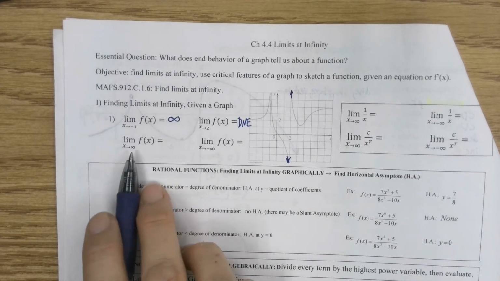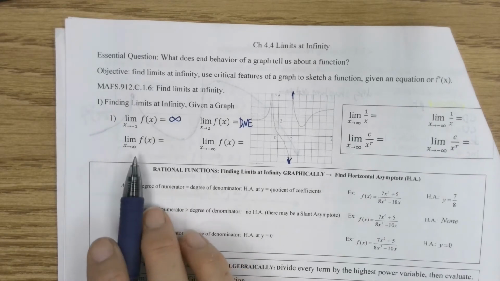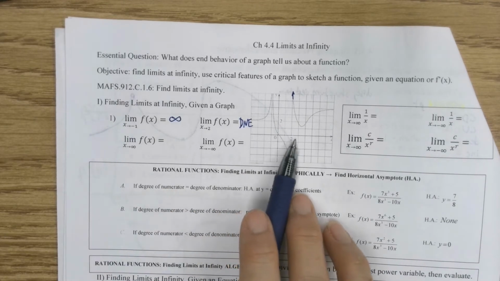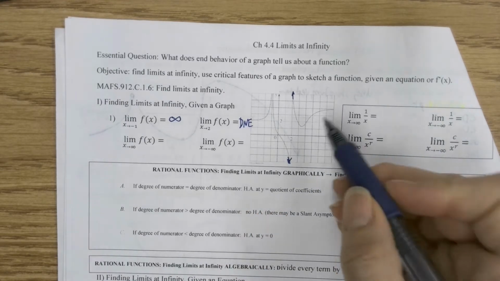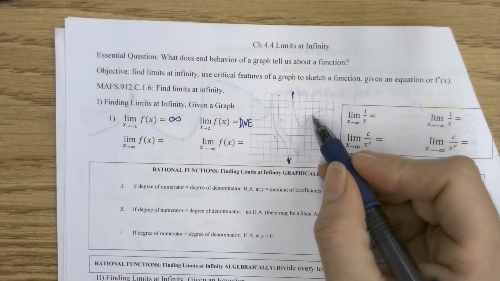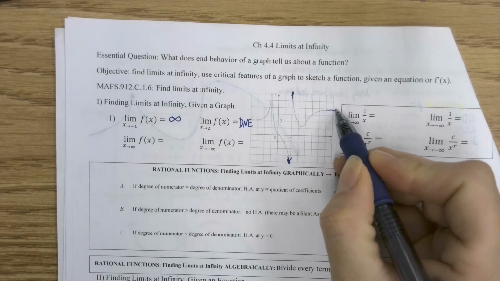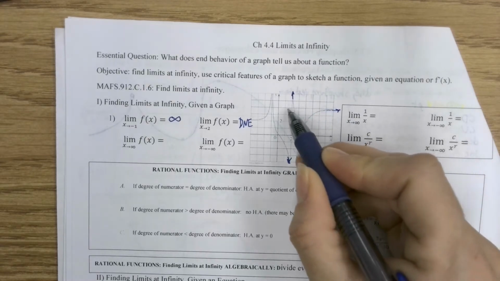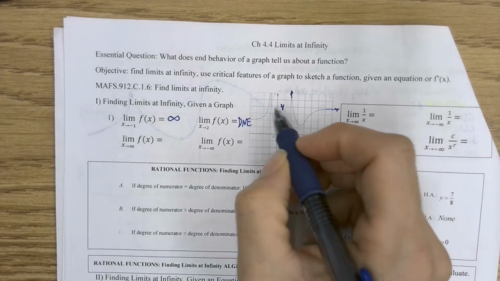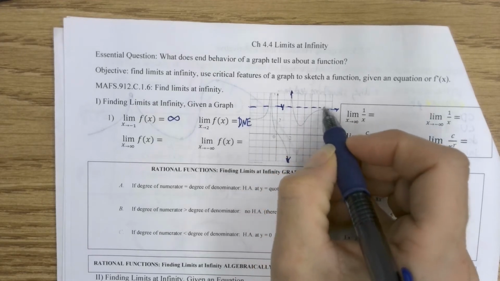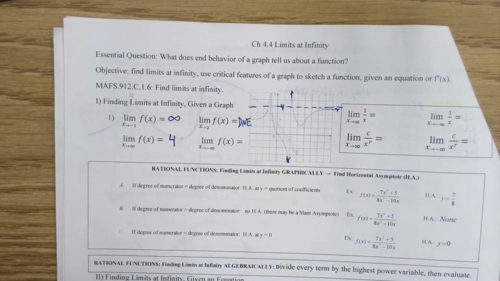The limit as x approaches infinity, now we did not do this earlier in the course, so as x approaches infinity means as this graph continues on to the right. Follow the pattern or the behavior of the graph, and you can see that this graph is flattening out. It's getting closer and closer and closer to this y value of 4. It almost looks like this might have a horizontal asymptote at 4. So the limit as x approaches infinity is 4.